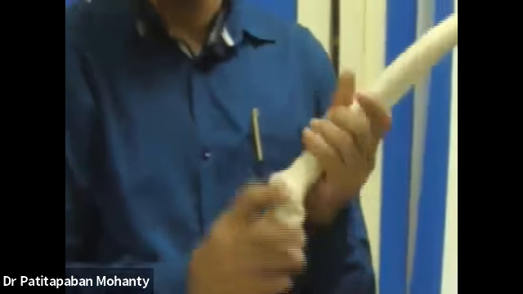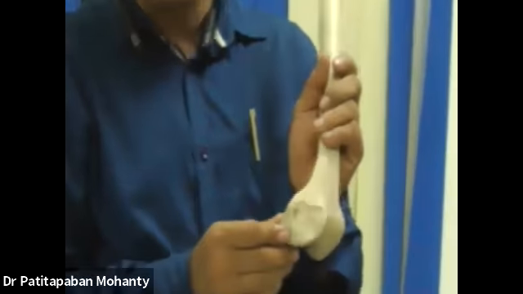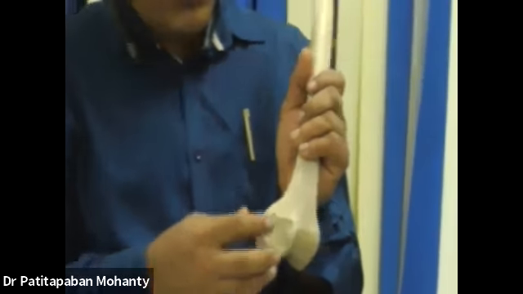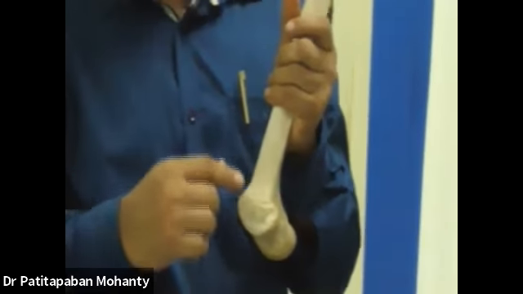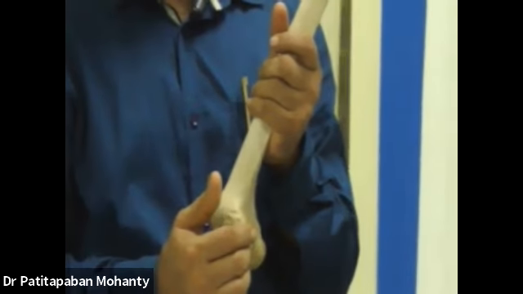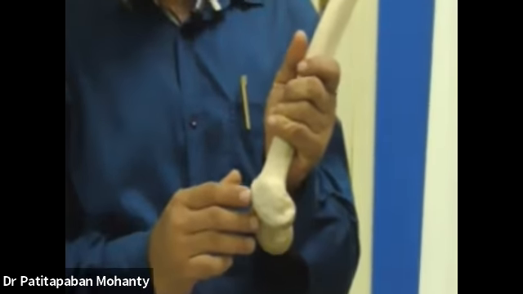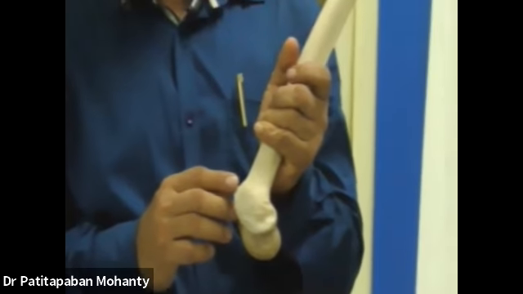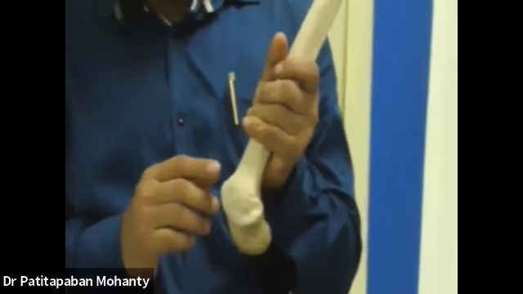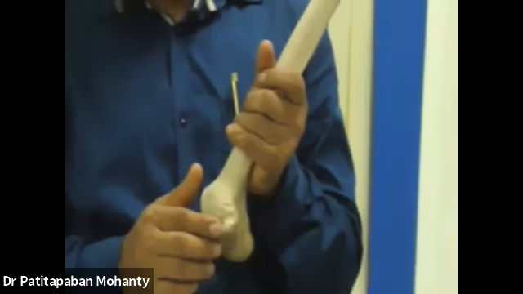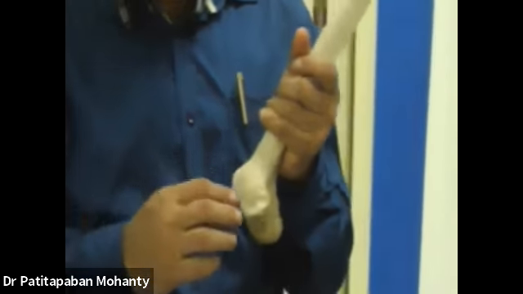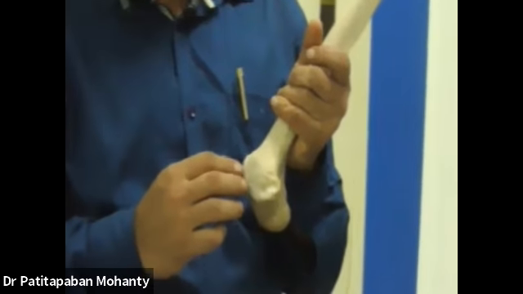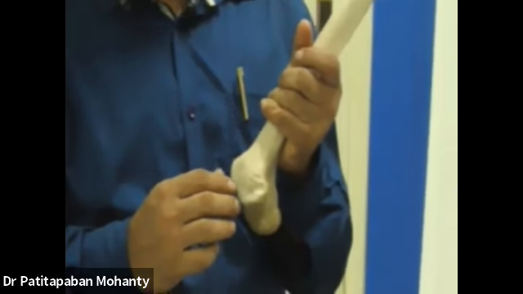If you look at the lateral aspect of the femoral condyle, it is not part of a single circle. If you go anteroposteriorly, you find that the anterior portion is part of a larger circle, and as you go back, gradually the radius of curvature decreases.